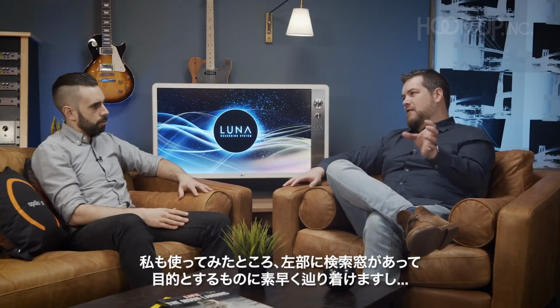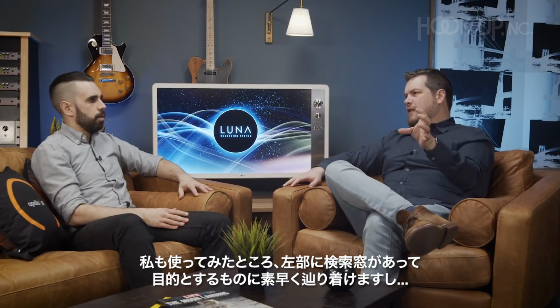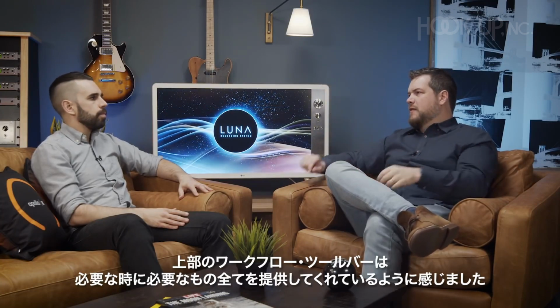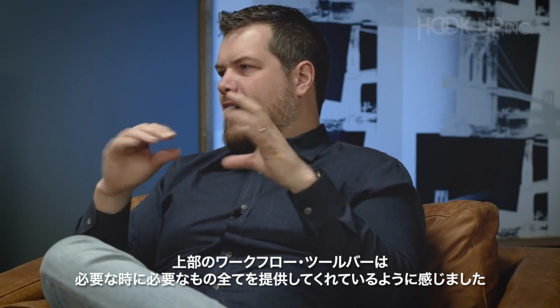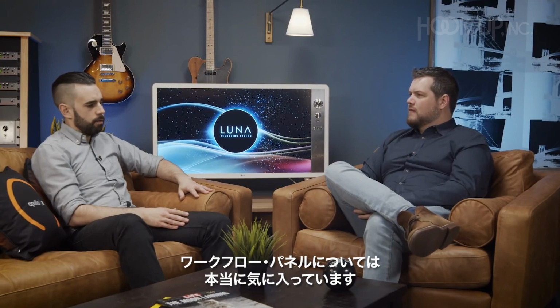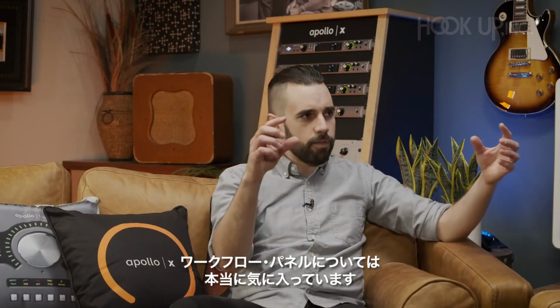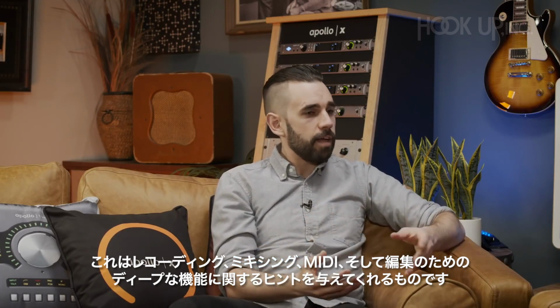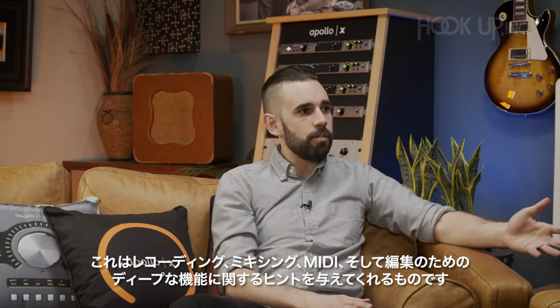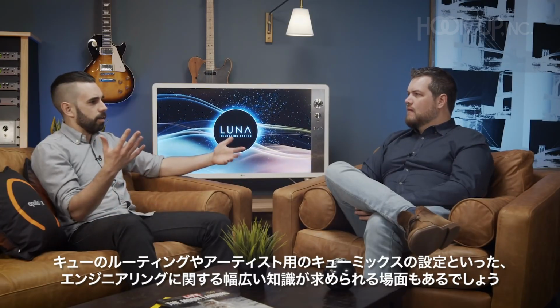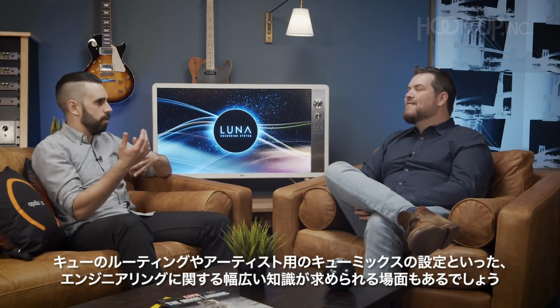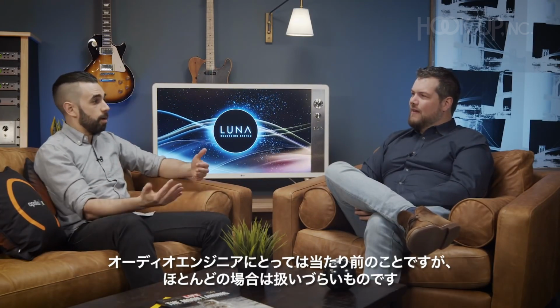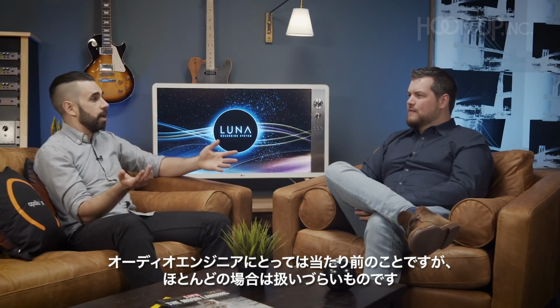Having used it, having that left side to be able to search and quickly route things, and also the workflow toolbar up top, seems like everything that's there is exactly what I need at the right moment. Yeah, you touched on something that we really like and think is a really great addition, which is the workflow panels that are contextual for recording, for mixing, for working with MIDI, for editing, that give you sort of hints about some of the deeper features that really are complicated tasks in audio workflows that almost require an extensive engineering level knowledge, like routing cues and setting up a cue mix for artists, these things that are bread and butter for audio engineers, but really can be very cumbersome in most places.